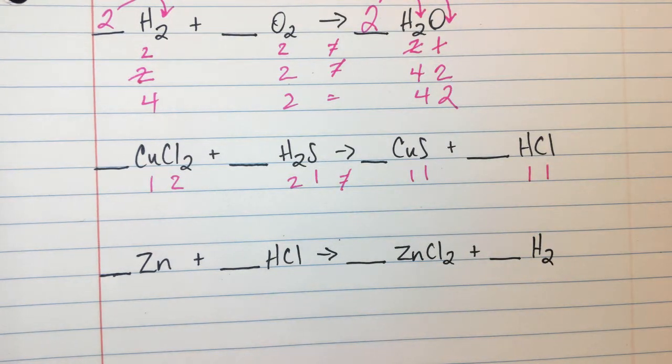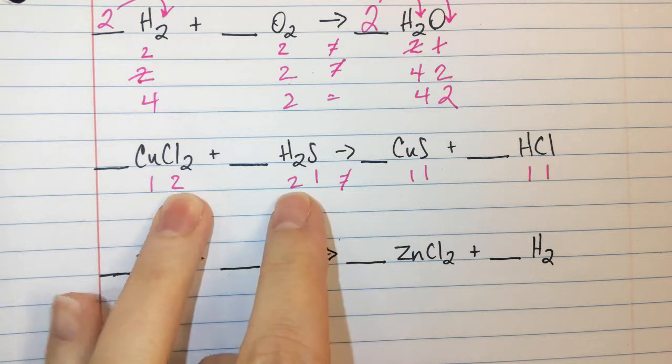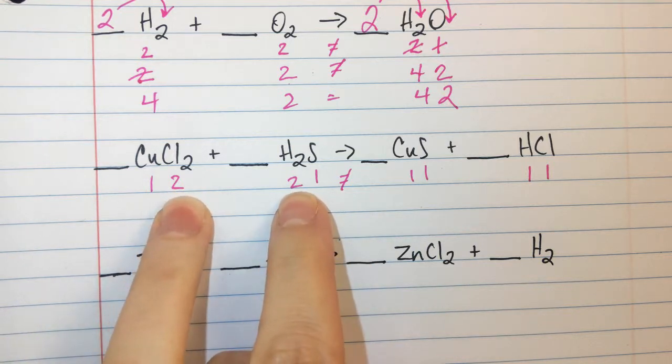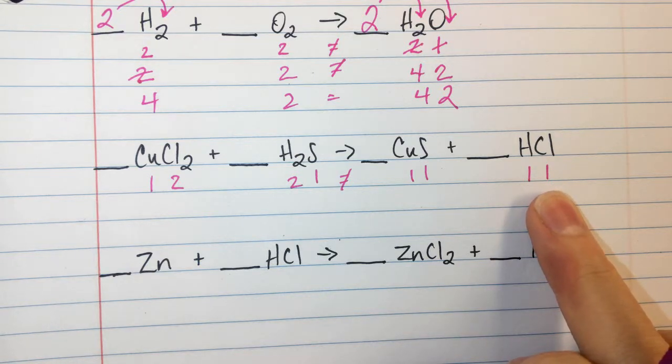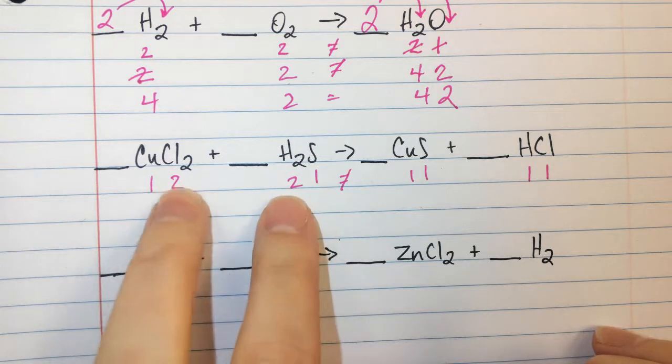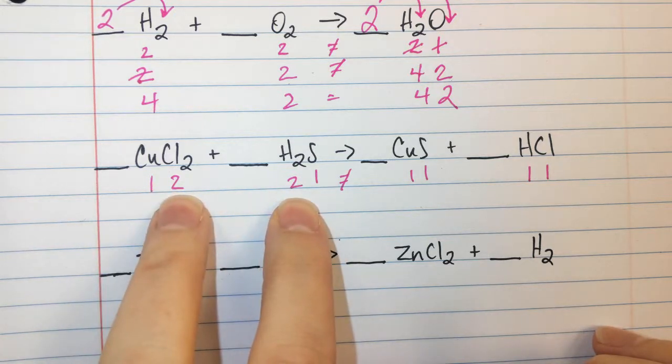You got lucky because your chlorine and your hydrogen both have 2 on the left, but 1 on the right. So I can't turn them into a 1 because I would have to subtract some.